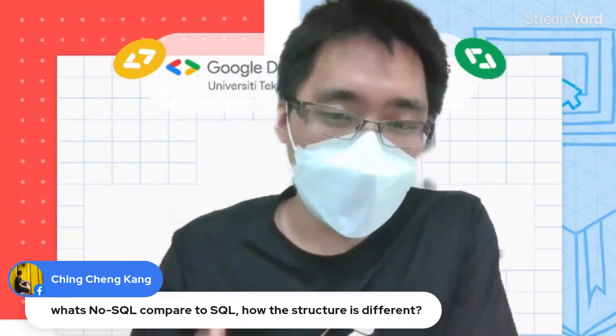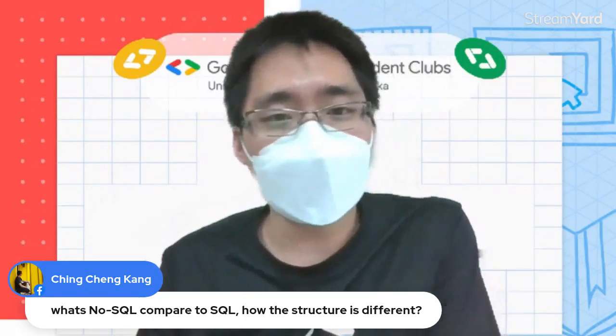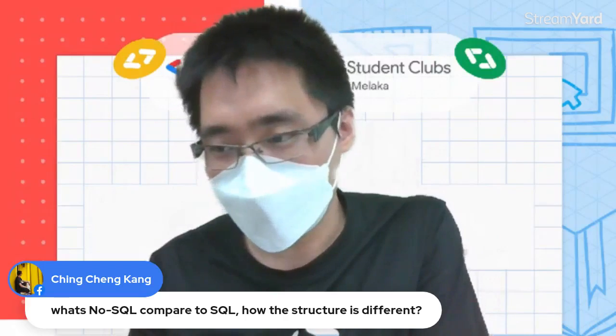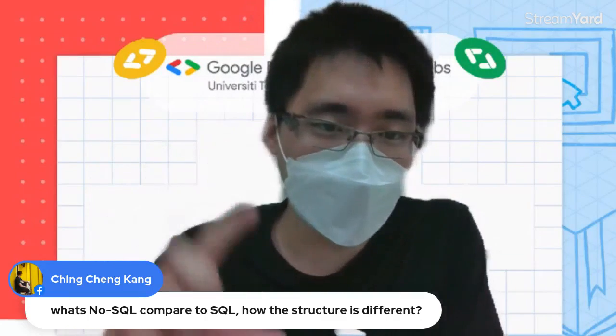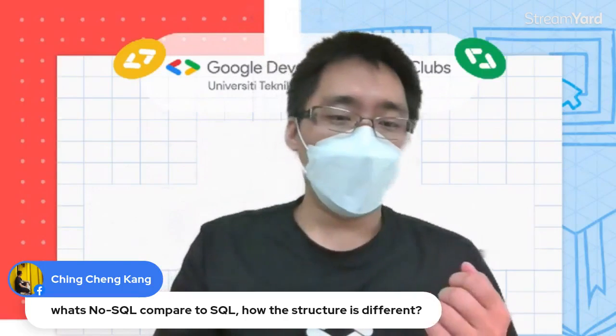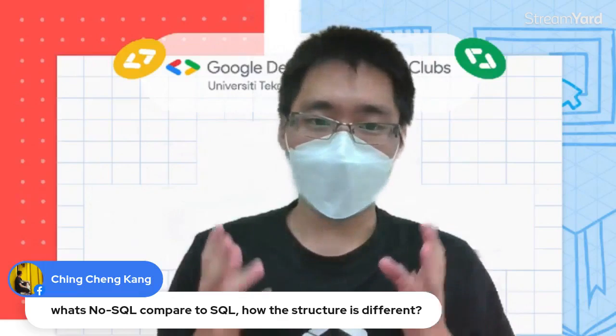But if you use NoSQL, you can just straight away add it. Something like, okay, I want this new user to have this gender field, so you just add it to the JSON. In usual cases, I would say in usual cases, because you can enforce it.